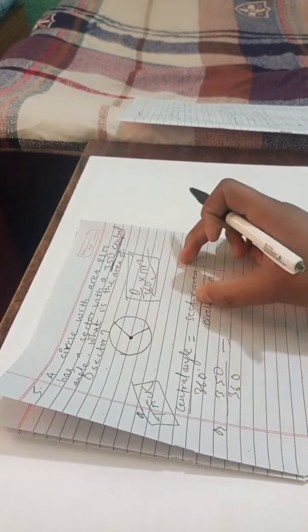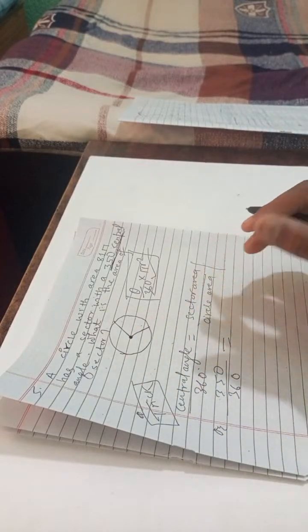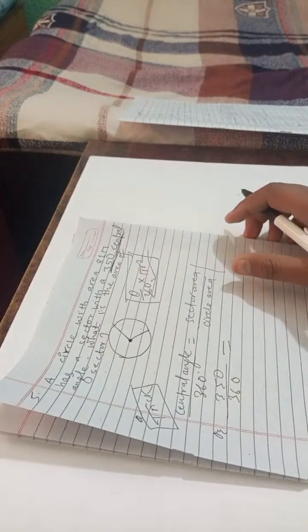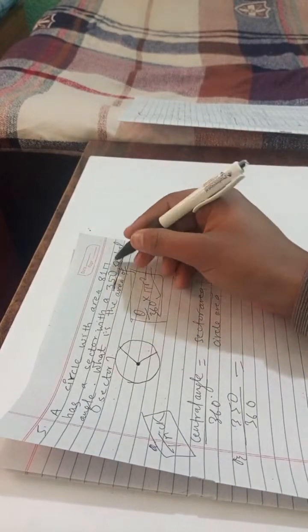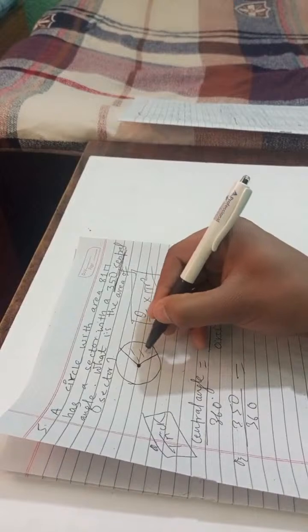You have to write this first. You have to find the sector area, so let the sector area be x.